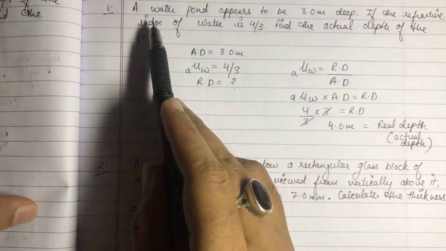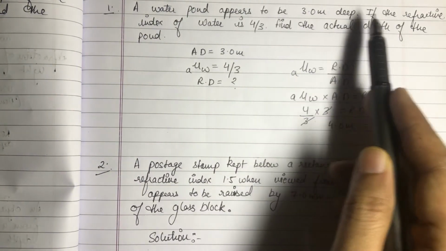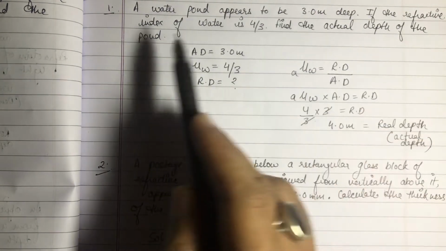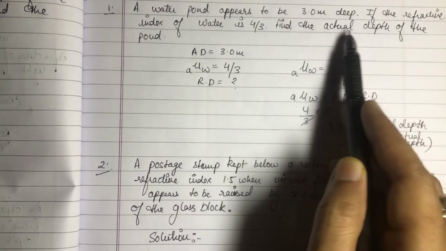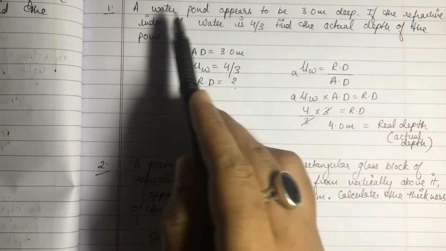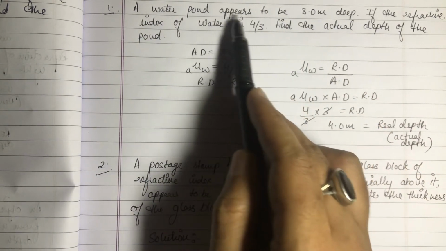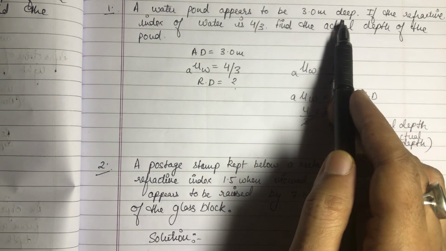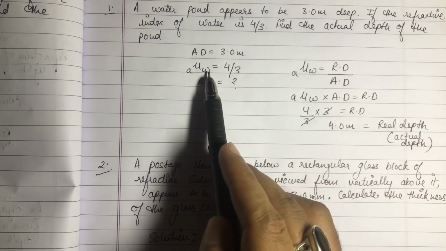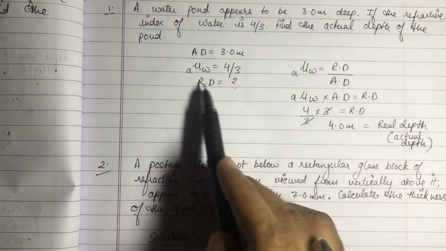So our first numerical: a water pond appears to be 3 meter deep. If the refractive index of water is 4 upon 3, find the actual depth of the water. So actual depth means what? Real depth we have to find out. A water pond appears to be 3 meter deep. Appears means, I've told you, this is the apparent depth. So apparent depth is given as 3 meters, and refractive index of water with respect to air is 4 upon 3. So real depth we have to calculate.